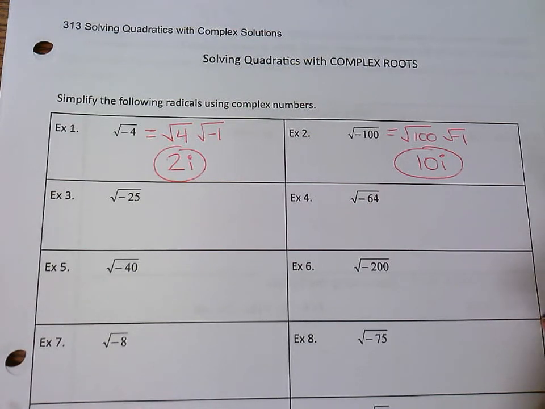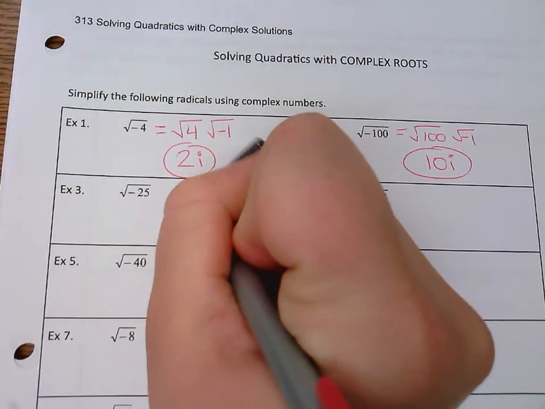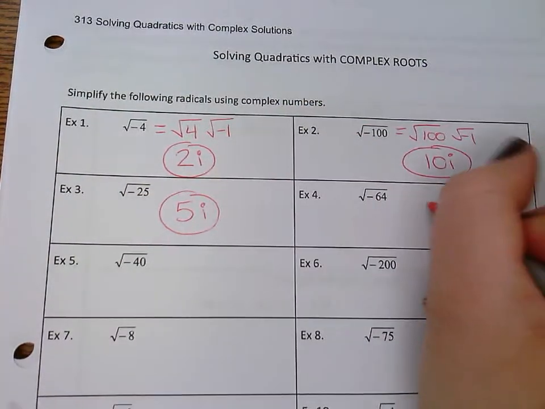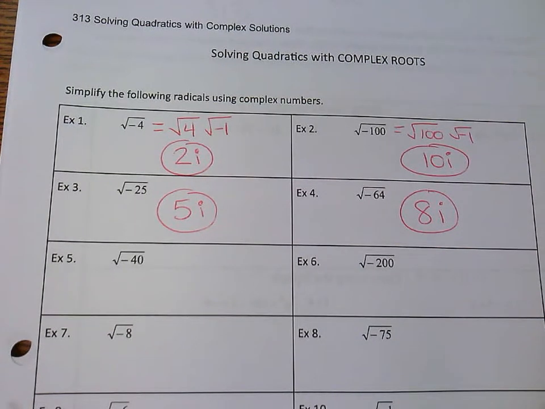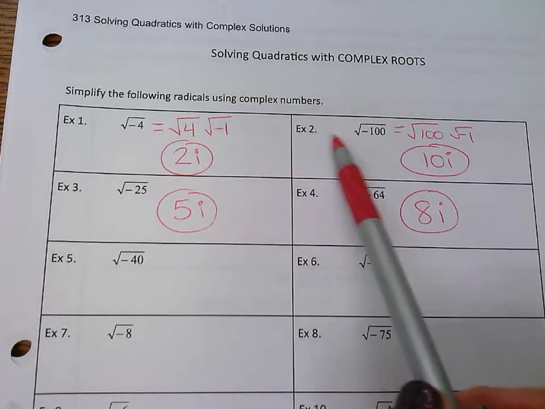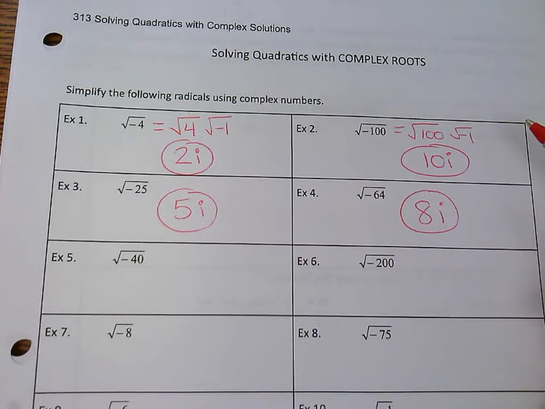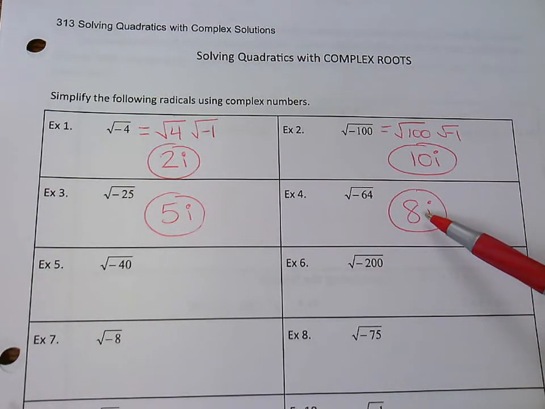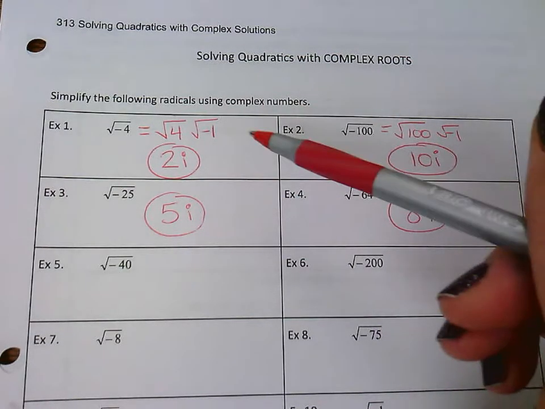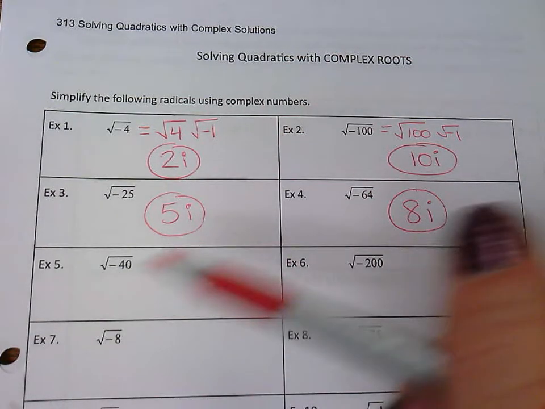Okay, so on number 3, you should have gotten 5i, and on number 4, you should have gotten 8i, right? Just taking the square root of the number and then adding i after it. In 1, 2, 3, and 4, these were all perfect squares, so there's no radical in our answer. The square root of 64 is just 8. That's an important distinction between a perfect square radical and a non-perfect square.